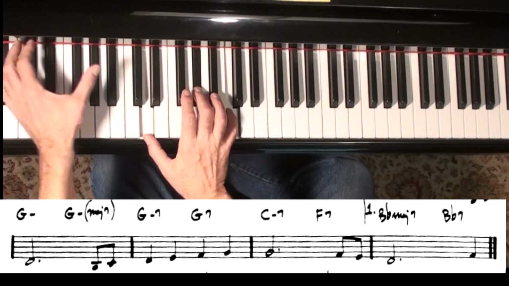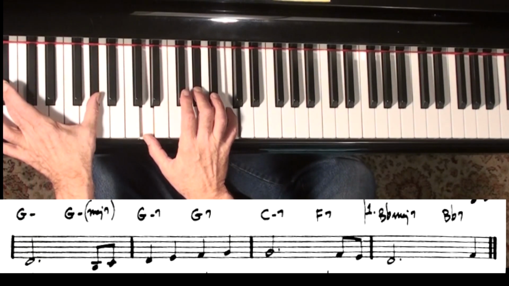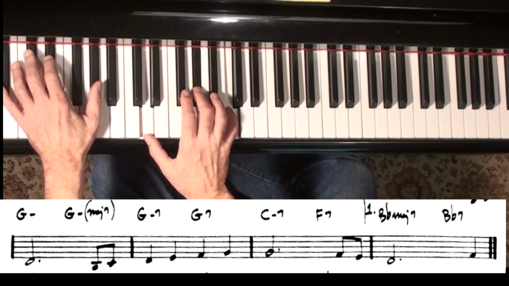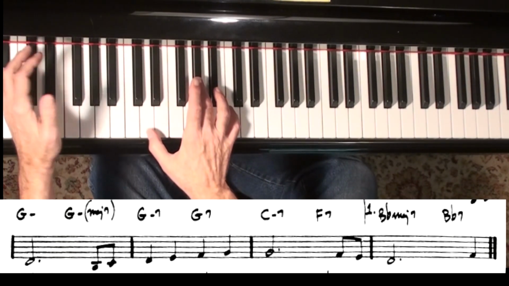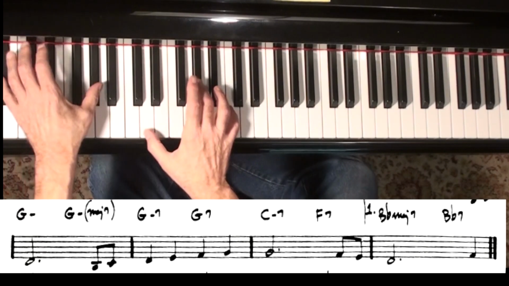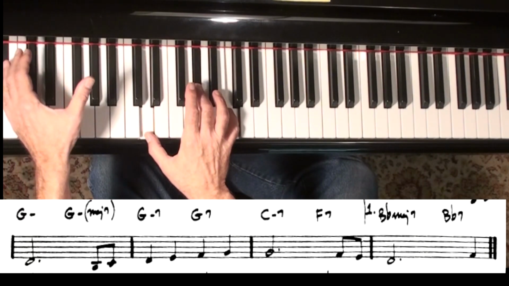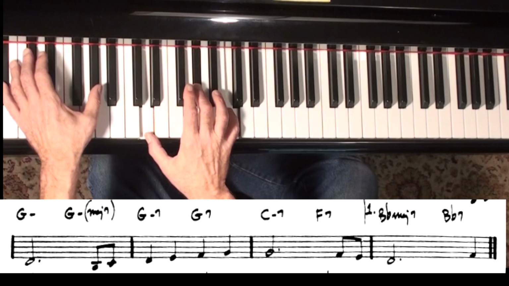ninth chord down here. Standard voicing would have the 7th here, but it's too low for a 7th down here, so I just left the 7th up here, and the standard voicing is this. Take away that low A flat. It's just too low.